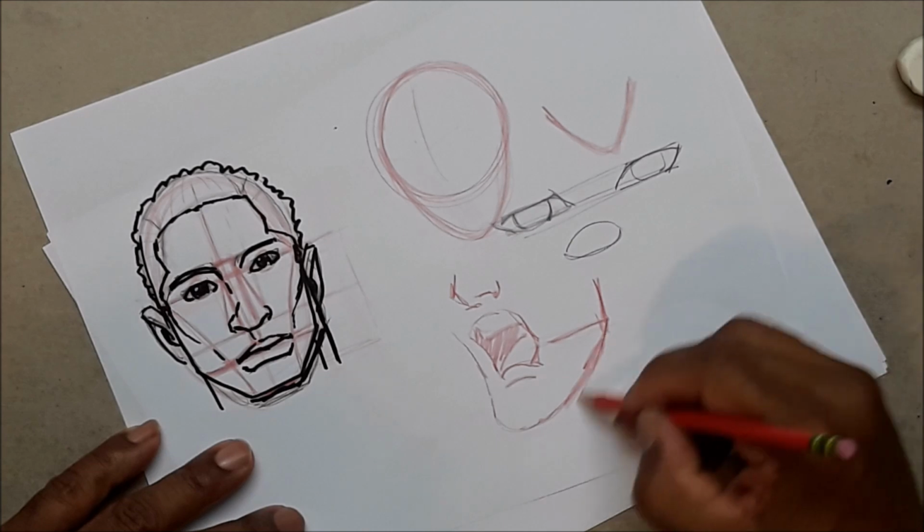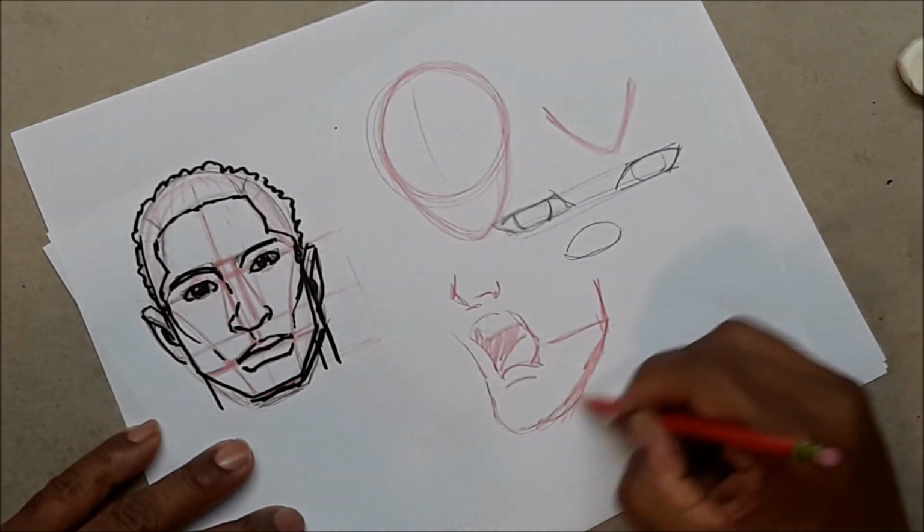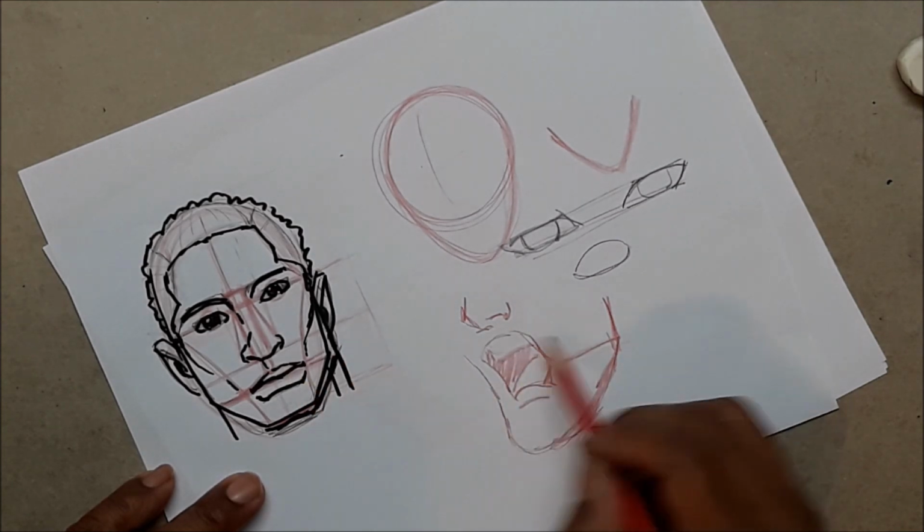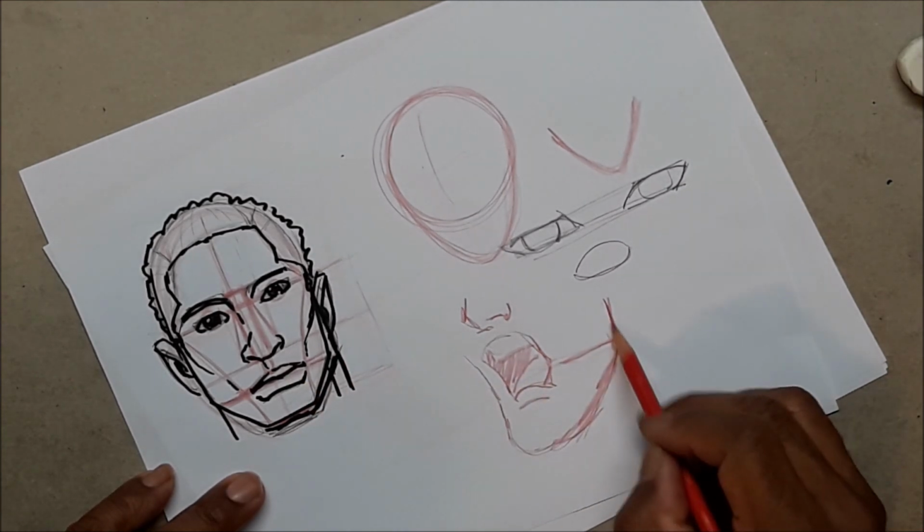It just drops down more. So yeah, your mouth always has to line up. The corner of your mouth always has to line up with that little piece that comes down.